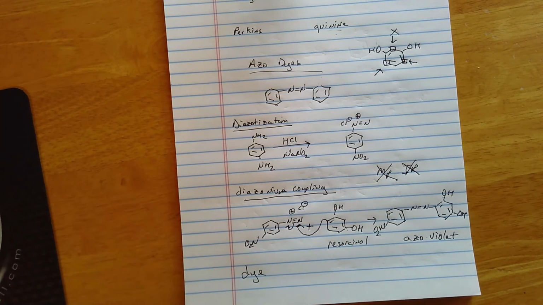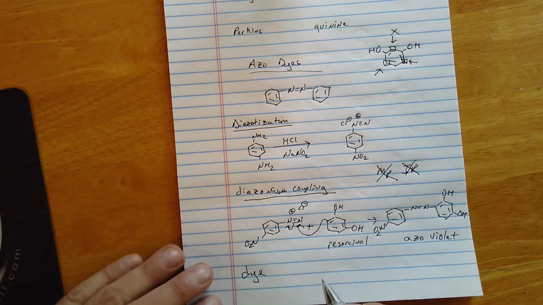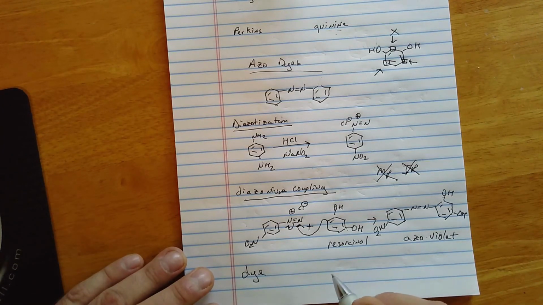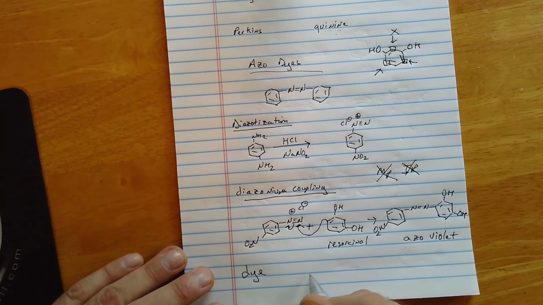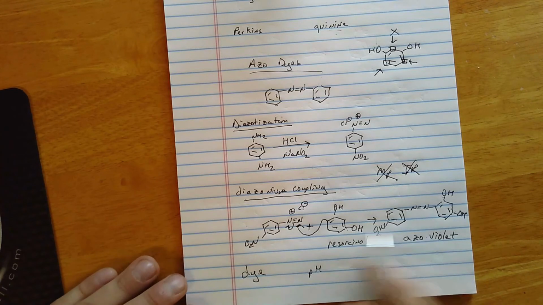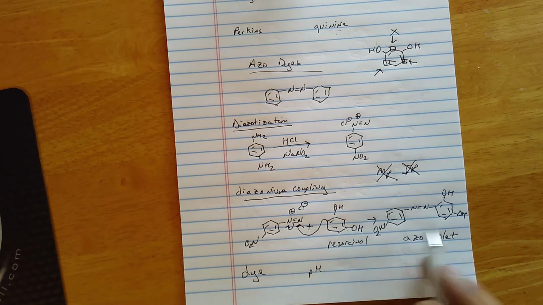The first thing that we're going to do is see, does our product behave like a dye? Azo violet is a dye, and it should dye cotton. And so that's one of the things that we're going to see. We're going to take a piece of cotton and see if it dyes it orange. And the other thing we're going to do is take a look at the pH.